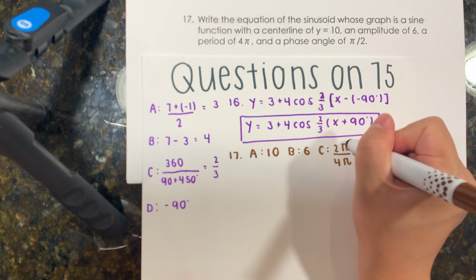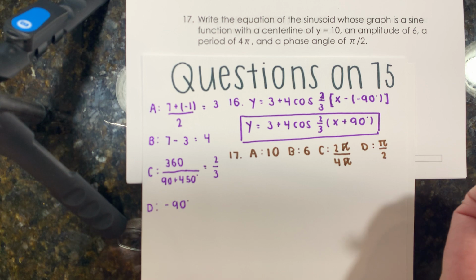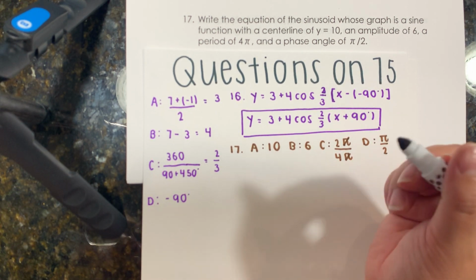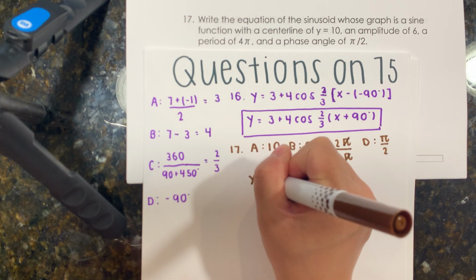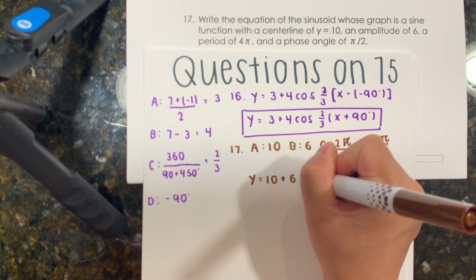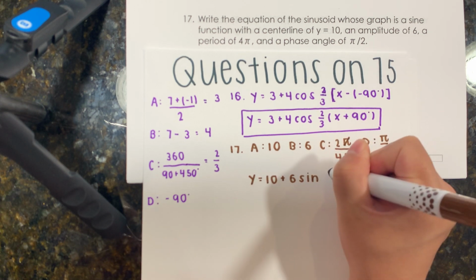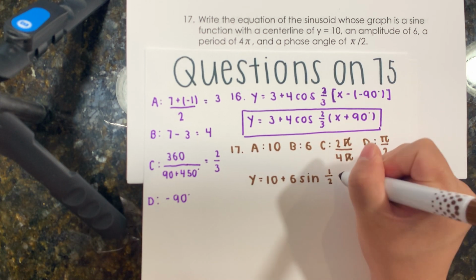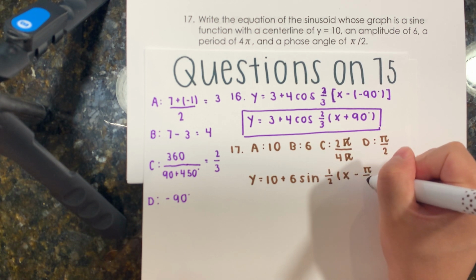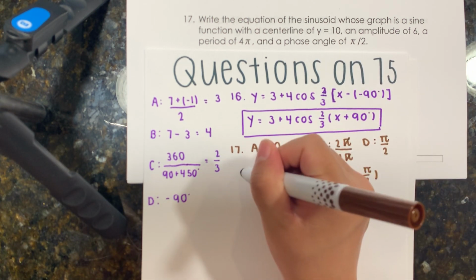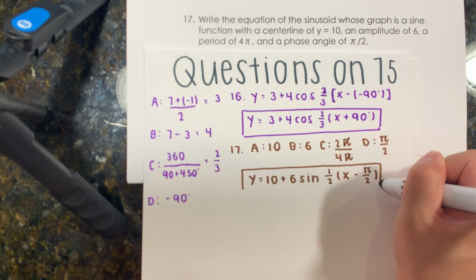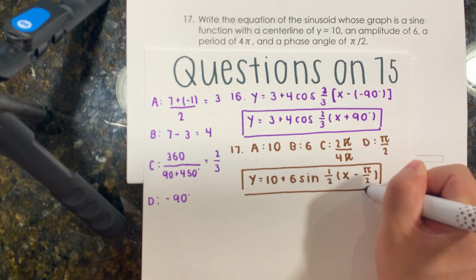Now this would simplify here. The pi's would cancel, and that would simplify to 1/2. We are writing this as a sine function. So this will turn into y is equal to A, 10, plus B, 6, sine C, which is 1/2, and then x minus the phase angle, which is pi/2. And that is number 17.